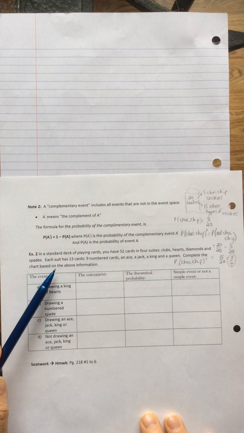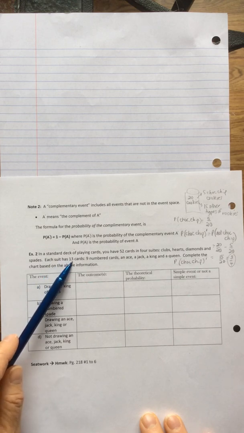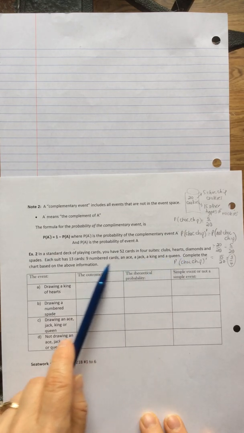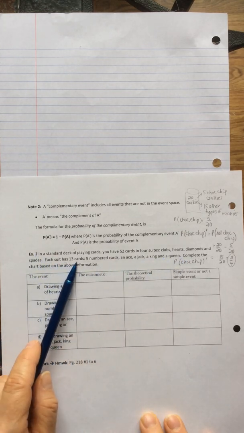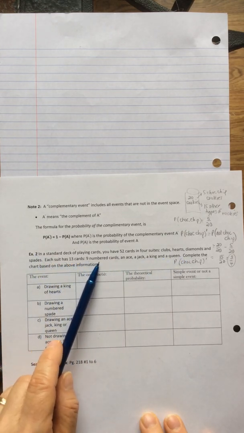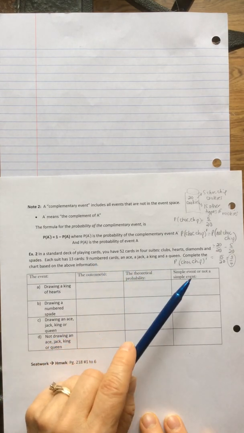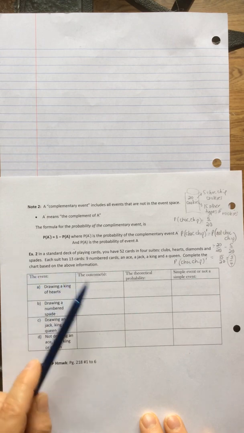Okay, so each suit has 13 cards. I'm not a card player, so you just have to remember all of this information. Each suit has 13 cards: 9 numbered cards, an ace, a jack, a king, and a queen. Complete the chart based on the above information.